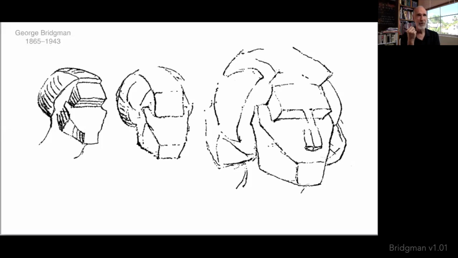Anna Vargas says, so it seems that Loomis' method is subtracting, carving into a box, while the Bridgman technique is more additive, adding forms on top of a box. Would you say... yeah, but Bridgman is less consistent. Bridgman doesn't show you one way. He shows you all sorts of ways. And that can be confusing.